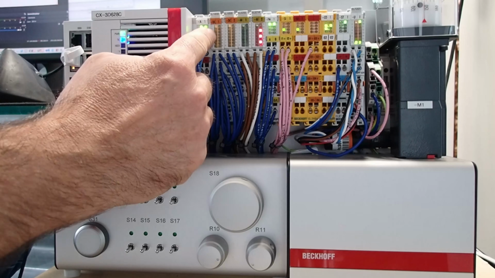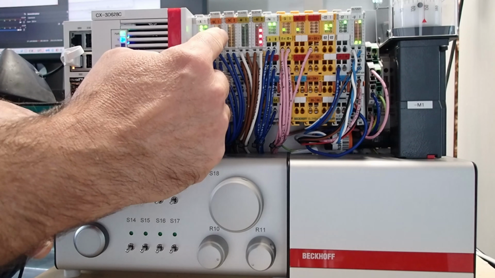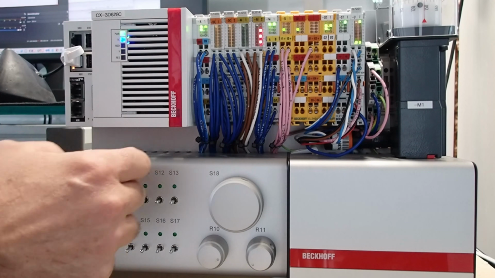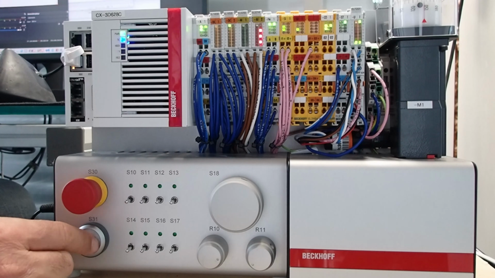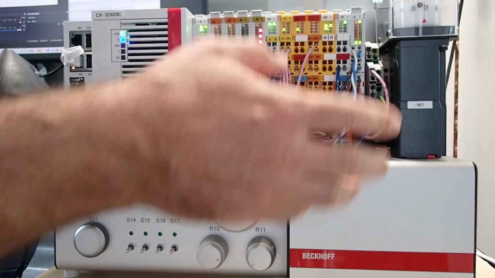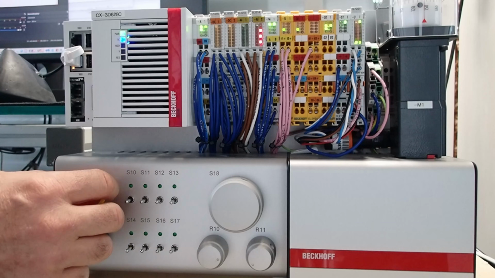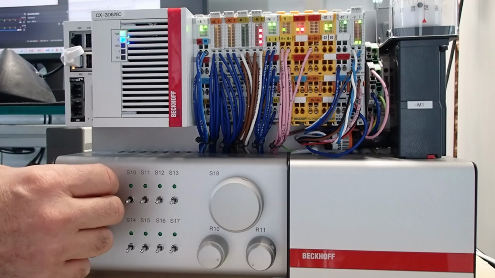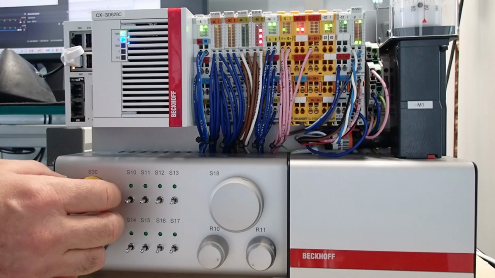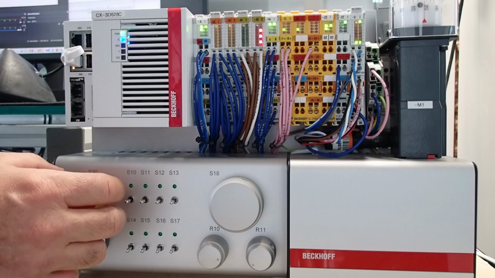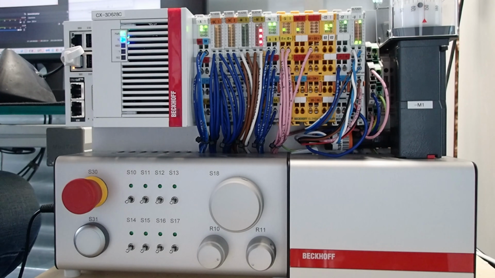You see here the inputs which can be set by the buttons, and we are going to use this for our tutorial. But as I mentioned, you can also use a virtual PLC which is part of TwinCAT engineering.